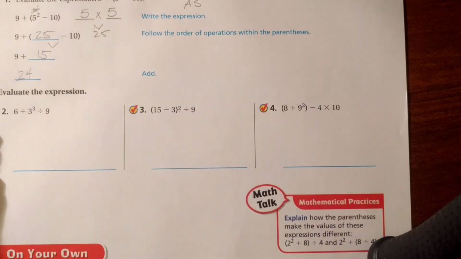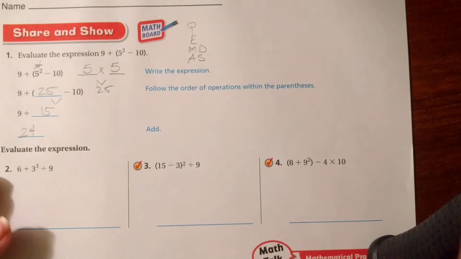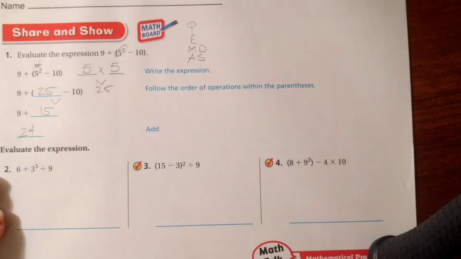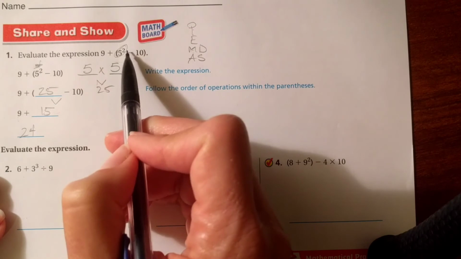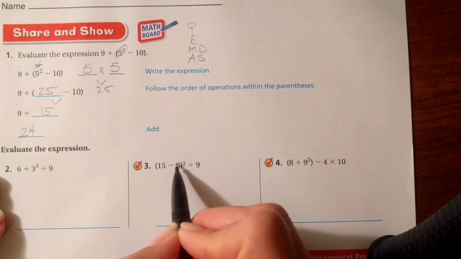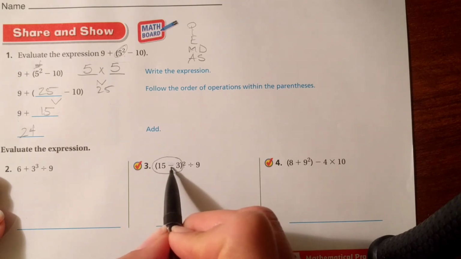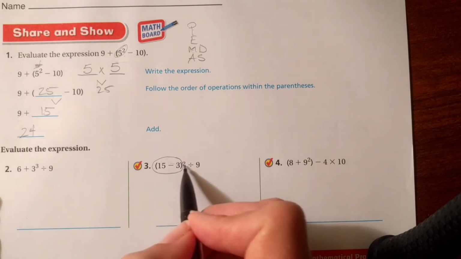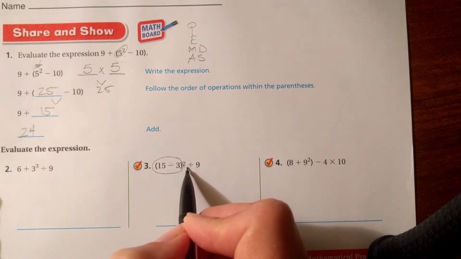Up here, that 2 only applied to the 5, because it was inside the parentheses next to the 5. This 2 applies to the whole quantity. So I have to do this first, then apply the exponent to it.